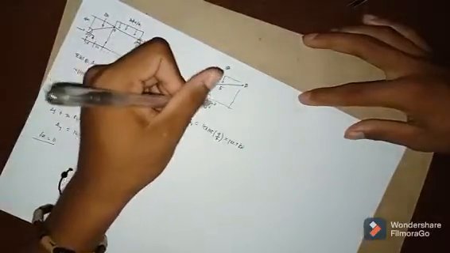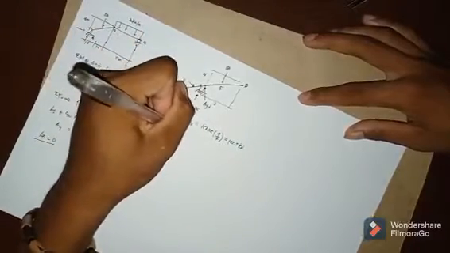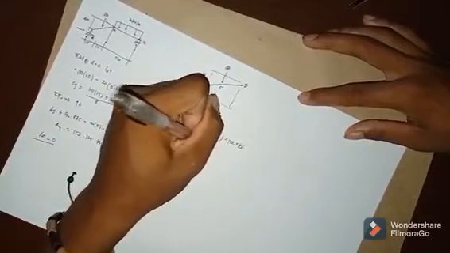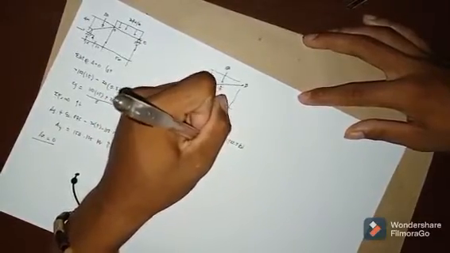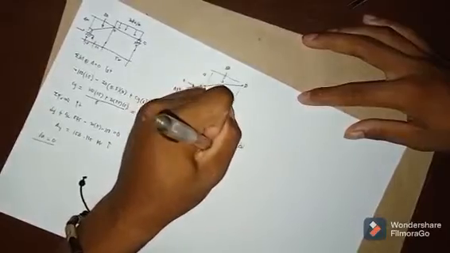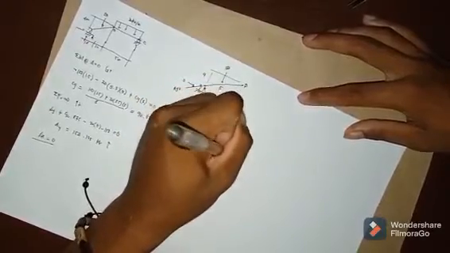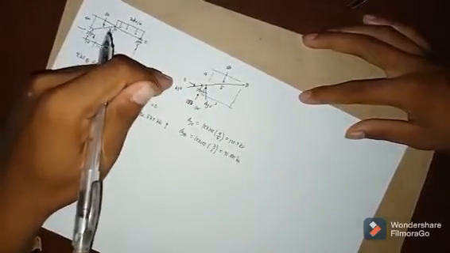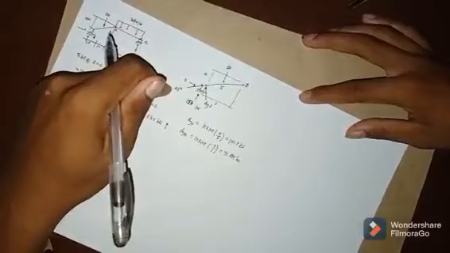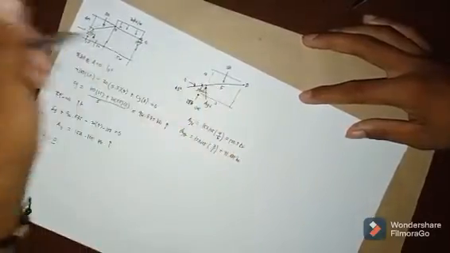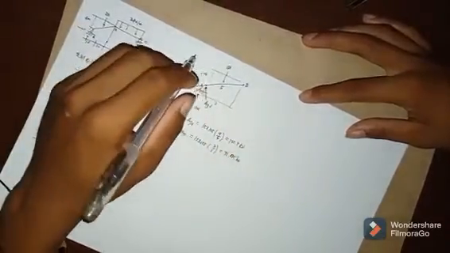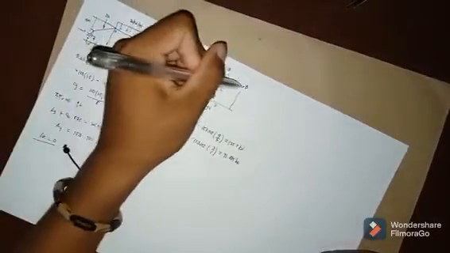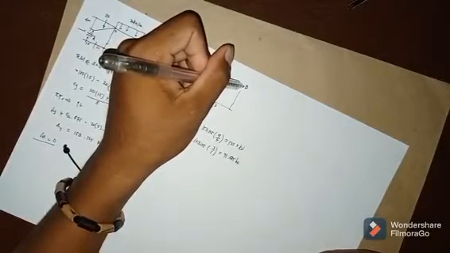And this is for the AY vertical natin. So for the AY horizontal natin is equals to 153.125 times 3 over the hypotenuse, which is 5. So it is equal to 91.875 kilonewton. So na-solve na natin yung reaction ng EY natin, which is the 122.5, 91.875. So now we can take the moment here for us to identify.